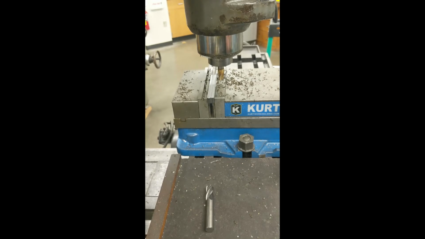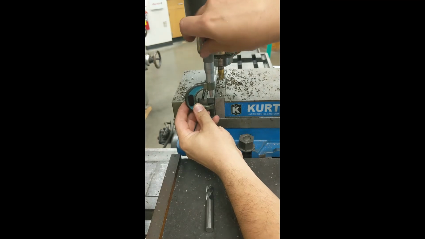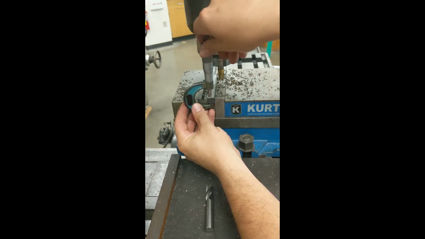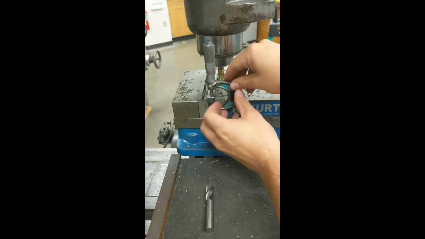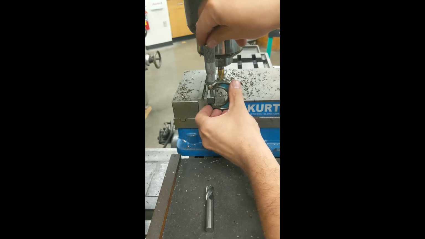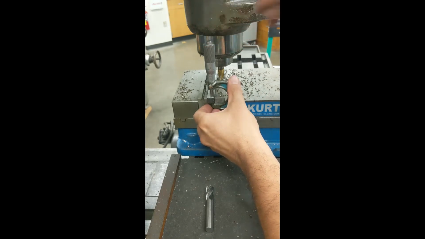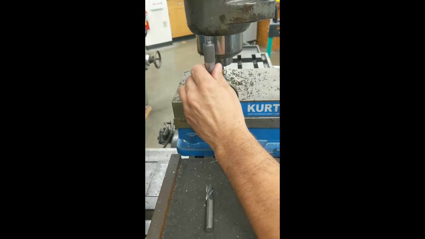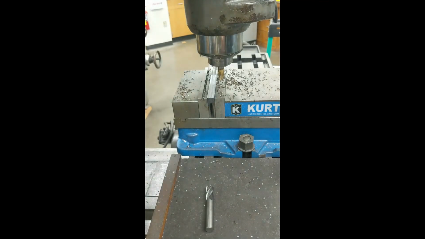Now you'll see the reason why I overhung the part a little bit was so that I could get in with my micrometer and measure this. So I measure that as 0.459, which means that we need to take 59 thousandths off.